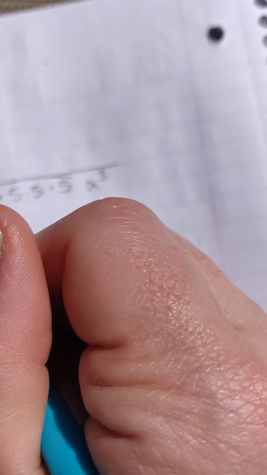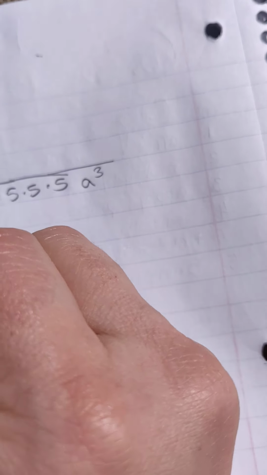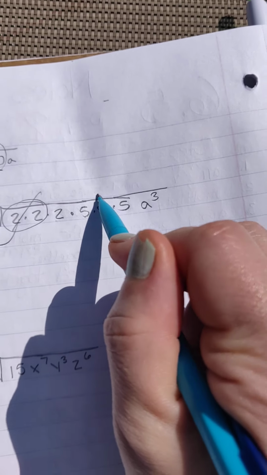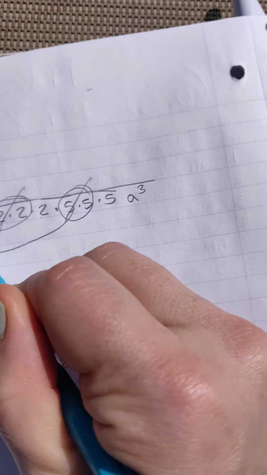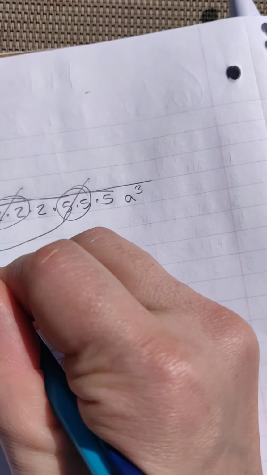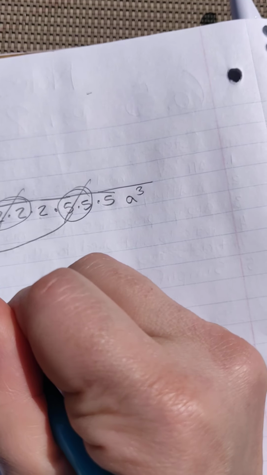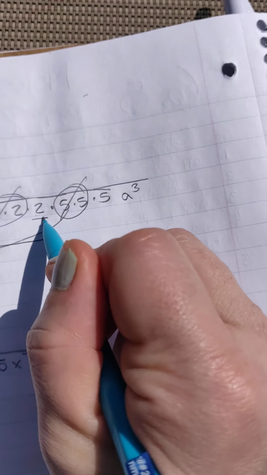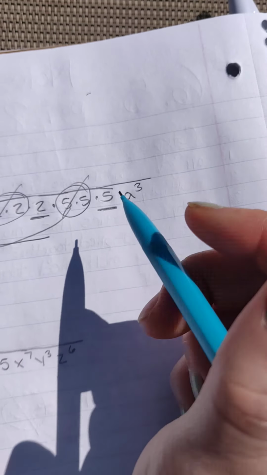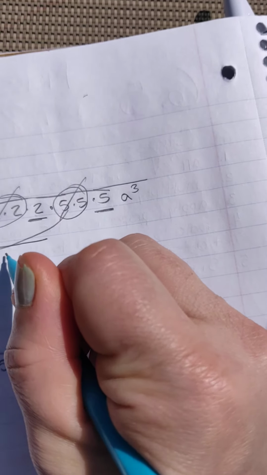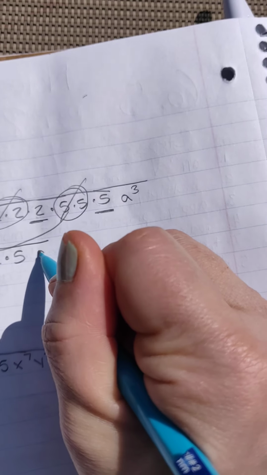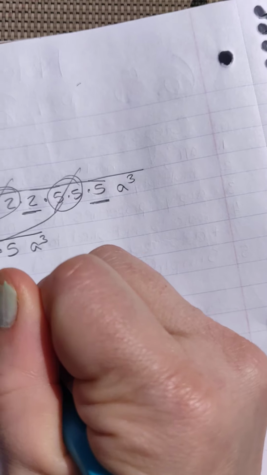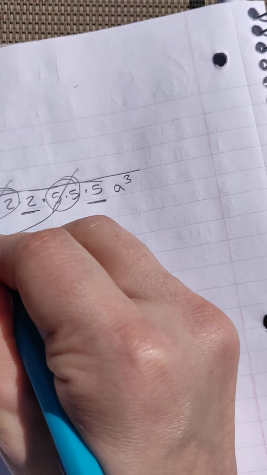Step 3 and 4. So I'm going to take my 2, and it's going to bump to the outside. And I'm going to take my 5, and it's going to bump to the outside. So now I have 5 times 2, which gives me 10. And then under the square root, I'm left with a 2 and a 5. So I can do 2 times 5, and I have a to the 3rd. Keep going. I've got 10. What root? Third. We're working with the third root.